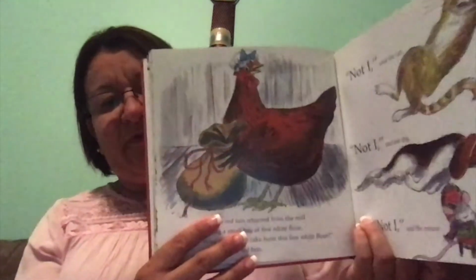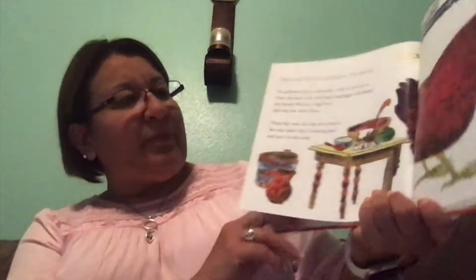So they still didn't help her. She was doing it by herself. Nobody wanted to help her. "So then I will," said the little red hen, and she did.